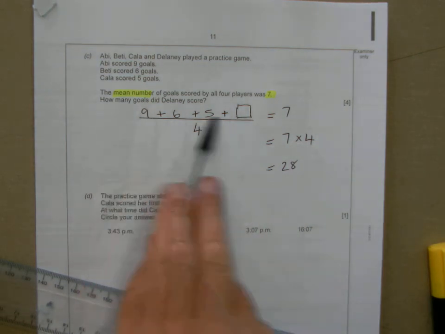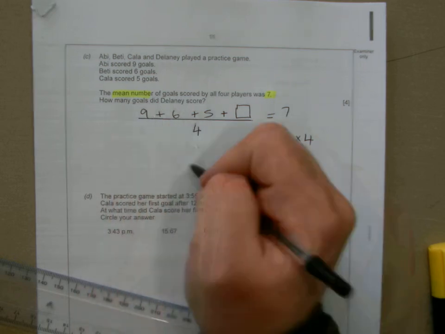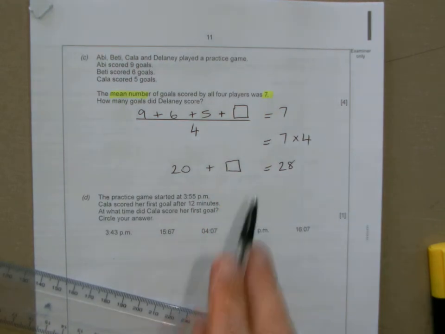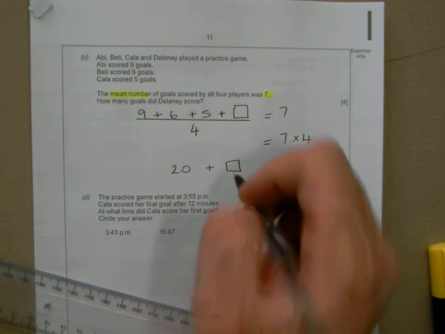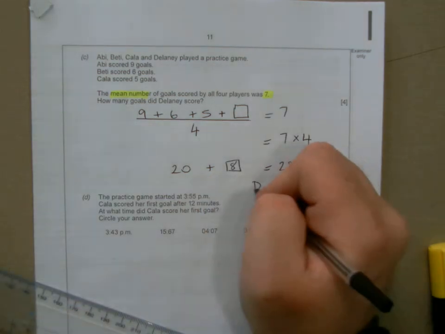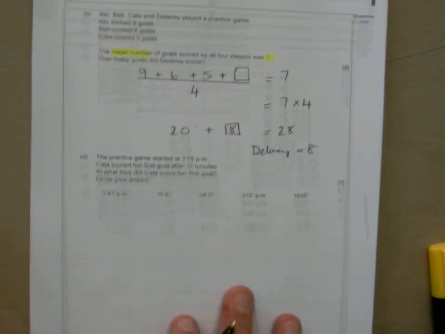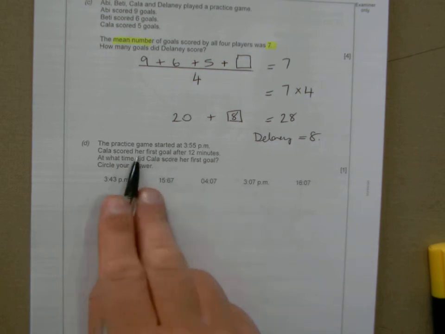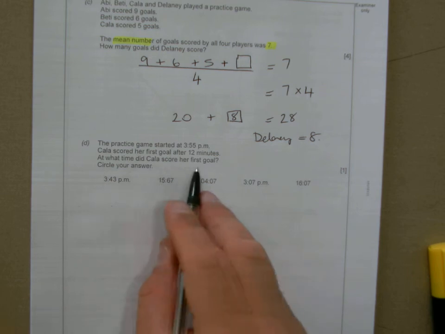Now, all these scores are here, aren't they? So we've got 9, 6 and 5. Well, I can add them up. That gives me 20. Plus then, Delaney's score must give me a total of 28. Well, you can see then in that box there's got to be 8. Yes, that's what Delaney's score has got to be. So, we're done. Part D then, it says the practice game started at 3:55 p.m. Carla scored her first goal after 12 minutes. At what time did Carla score her first goal?